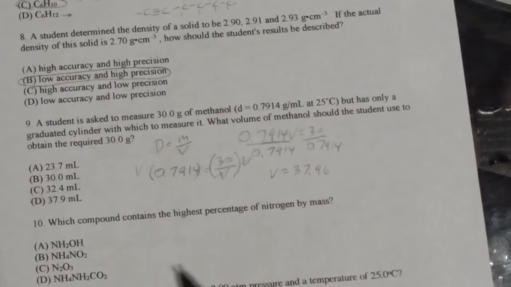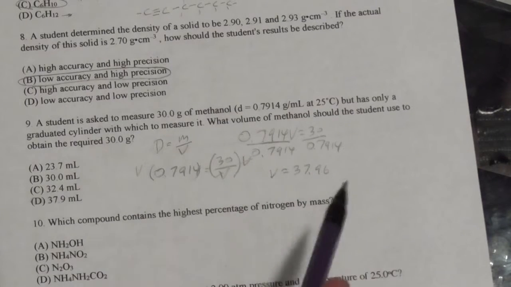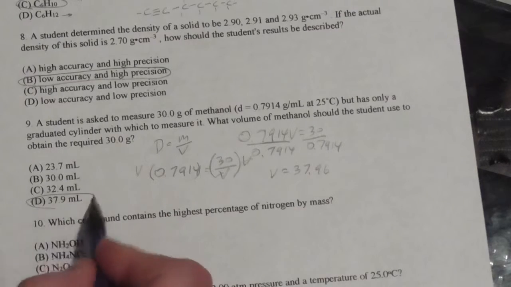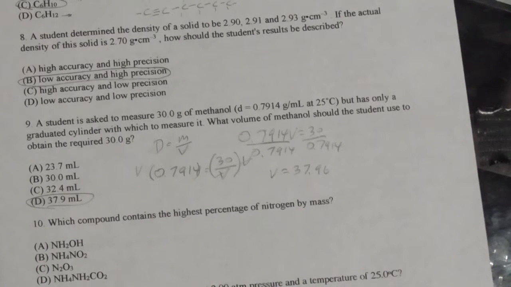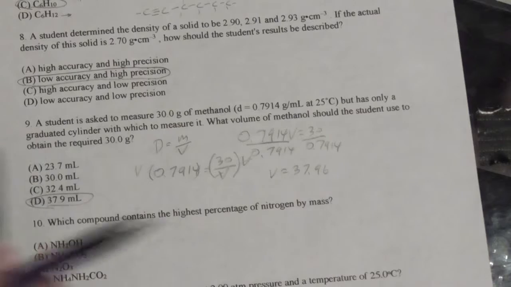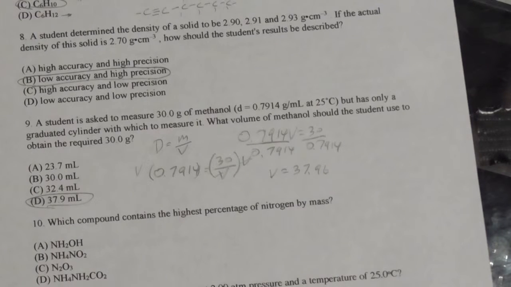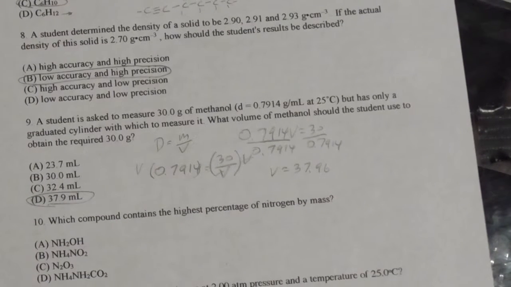So what volume of methanol should the student use to obtain? Approximately 37.9. Actually a little bit over that number, which is interesting. But that's the closest answer.